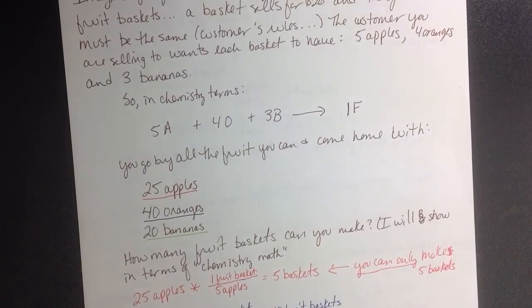So something's got to give, and you're going to be out of one thing before you're out of other things. You do this all the time when you cook, when you make sandwiches at home, when you even ride your bike, because there's 2 wheels on a bike, right? Okay.